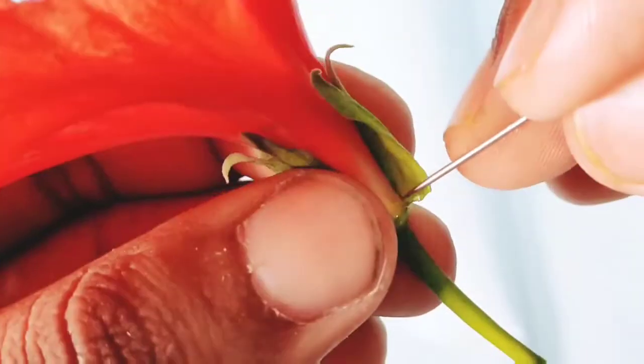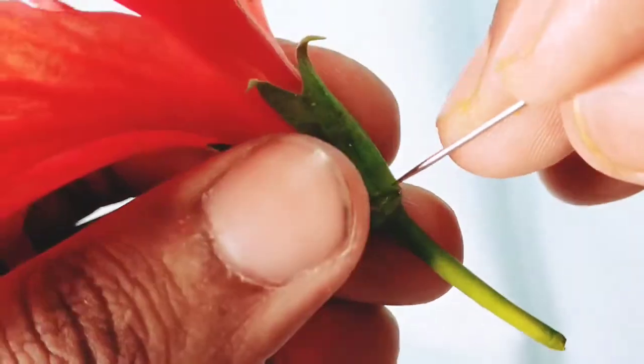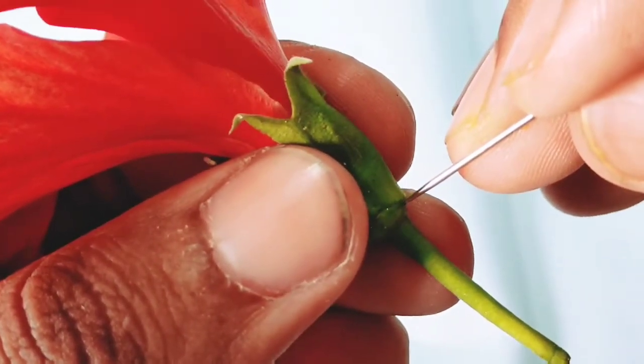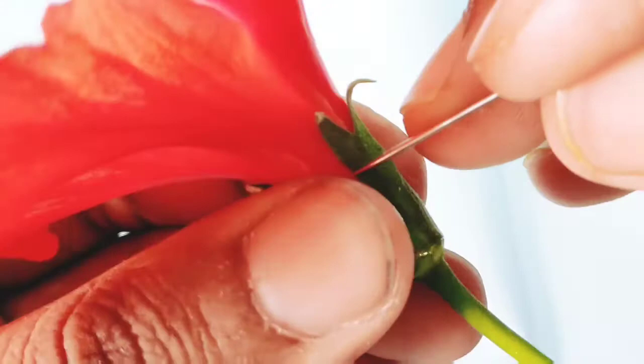Remove slowly. Whenever you dissect any specimen, don't go very fast.